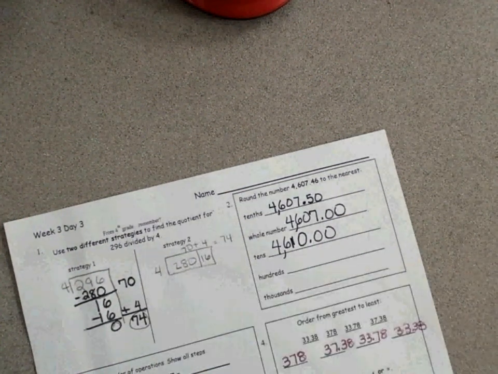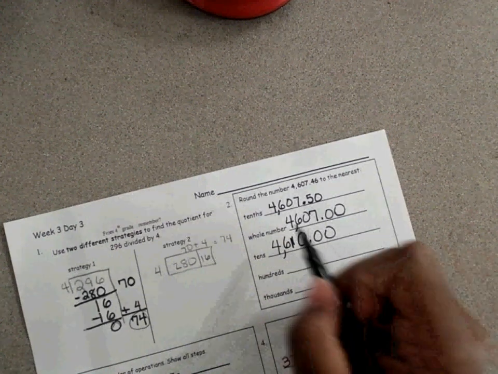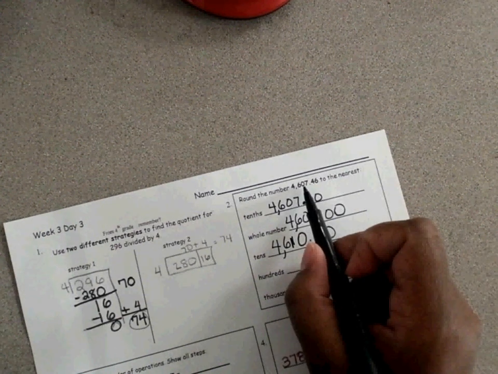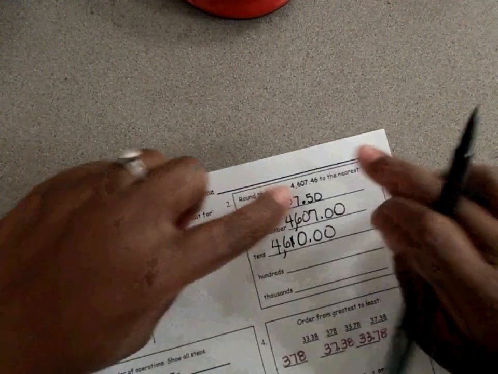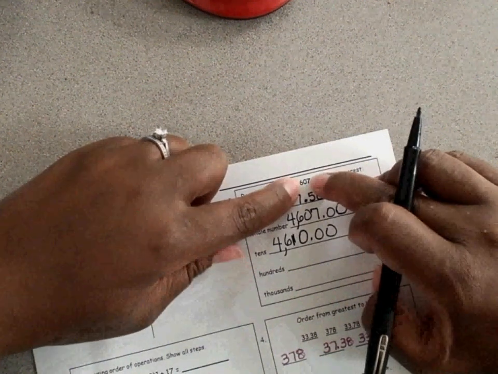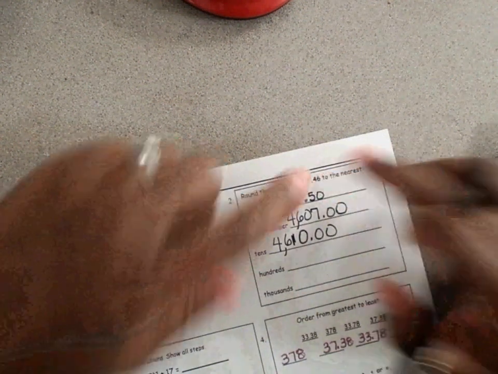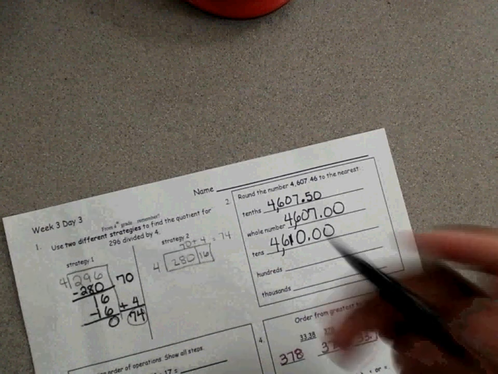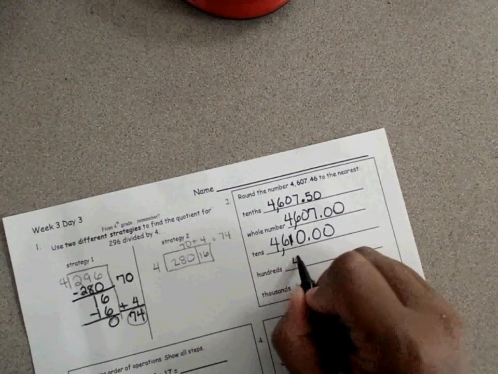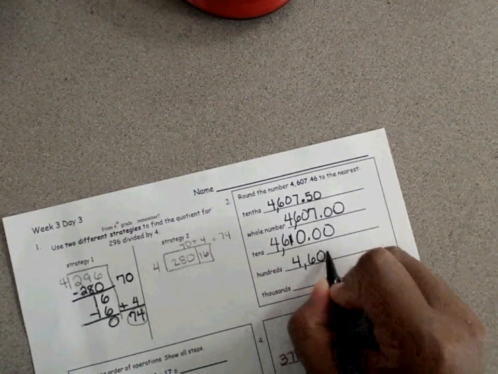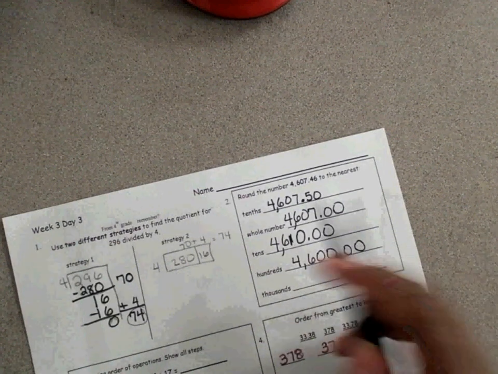So now I have hundreds place. So the 6 is in the hundreds place. I look to the right, and it's a 0. So again, if I'm rounding to the hundreds place, that number is really close to just 600 and not rounding up to 700. So 4,600 is what it rounds to.